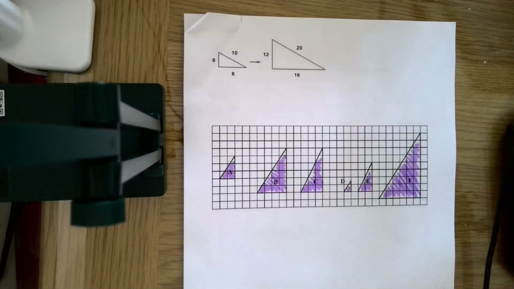Hi Year 8, we're starting a new topic today on similar shapes. So I wanted to give you a little bit of teaching on a video just so you can start on our first couple of key skills.